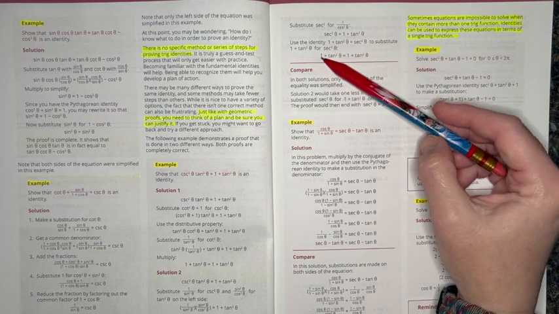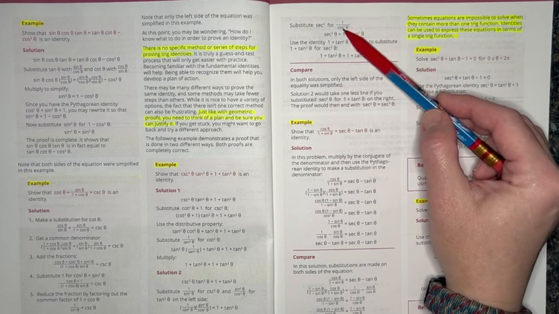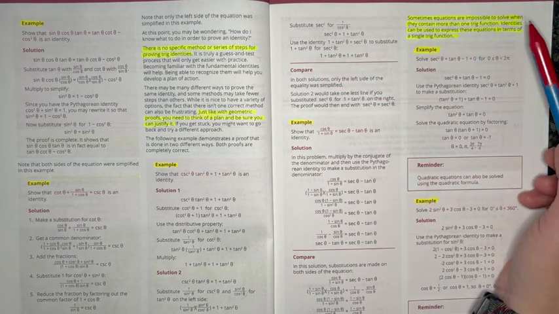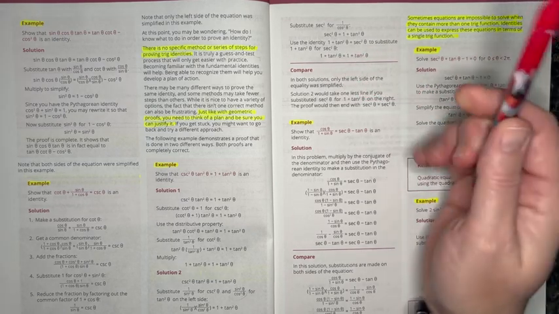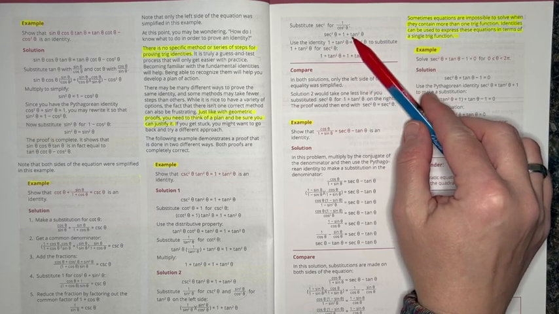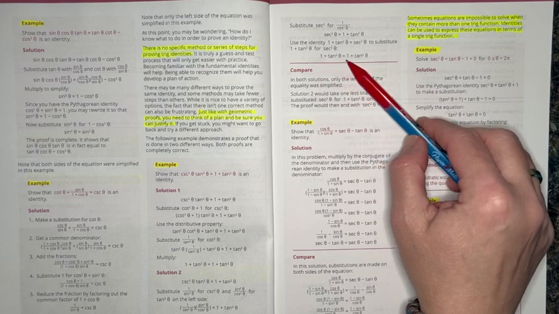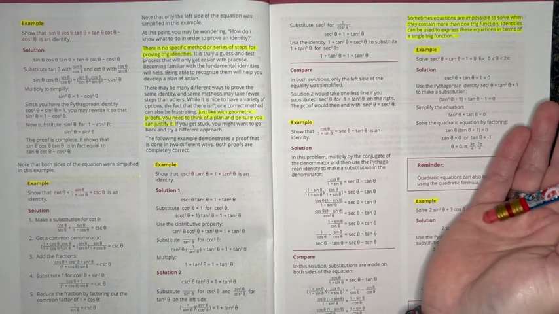Okay. The identity 1 plus tangent squared equals secant squared. So that's where I would have changed this side to secant squared and just had secant squared equal to secant squared. But they continue to write it like this. Again, I wouldn't mark it wrong if you wrote secant squared of theta equals secant squared of theta rather than 1 plus tangent squared equals 1 plus tangent squared. They're both the exact same thing, okay?